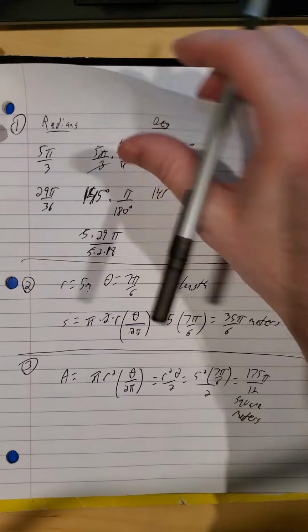Okay, so that's our first page of questions. So onwards and upwards. Exact value for the 6 trig functions on theta is 5 pi over 3.